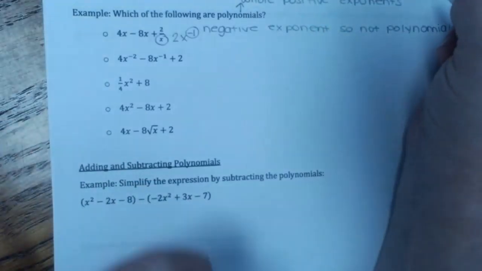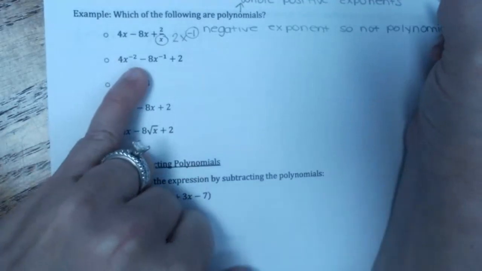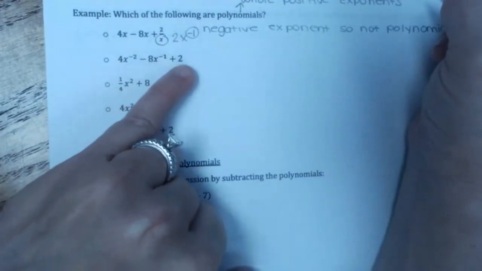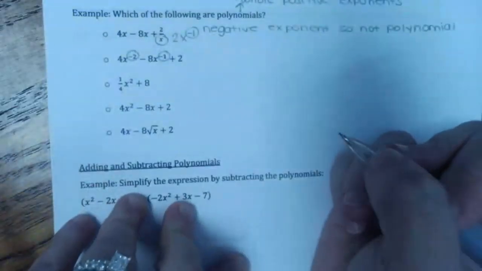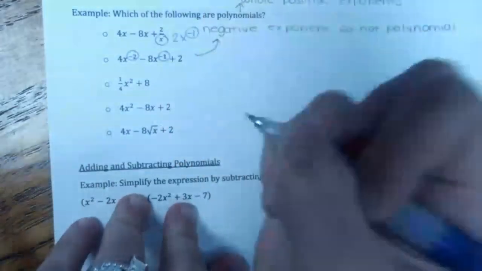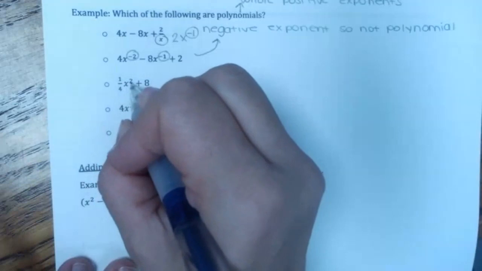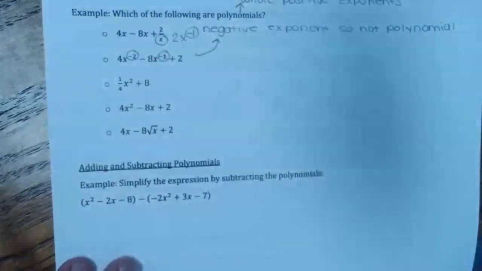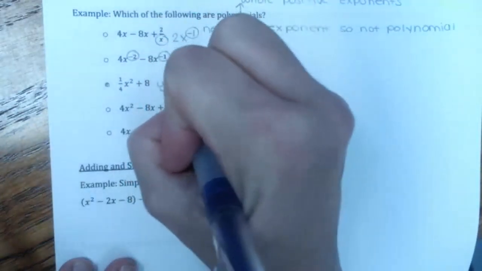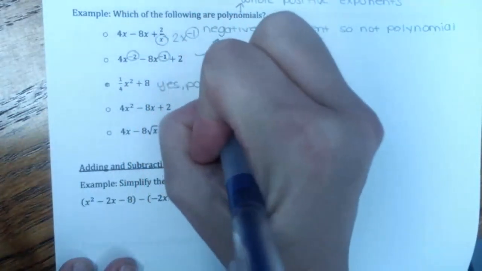So next one, 4x to the negative 2 power minus 8x to the negative 1 power plus 2. Again, negative exponents, so not a polynomial. Same as up here. Next, I have 1/4 x squared plus 8. I have a positive whole exponent of 2, so that works. So yes, it is a polynomial.